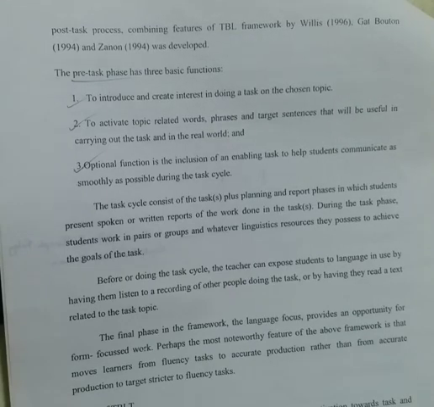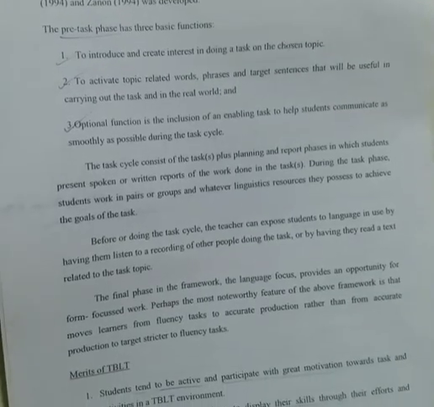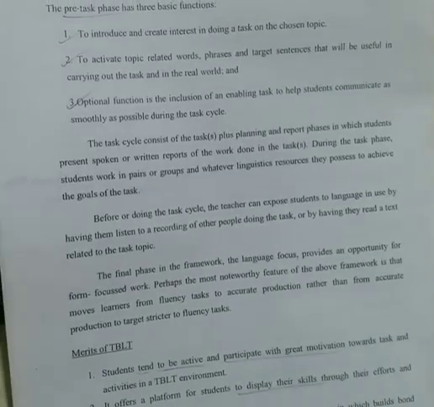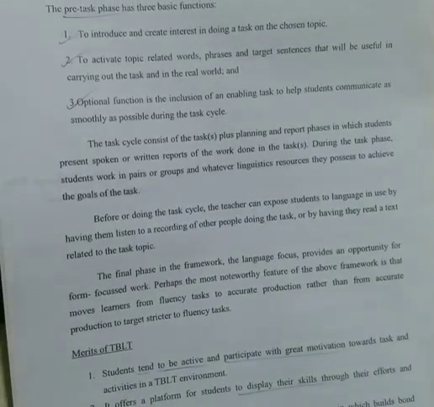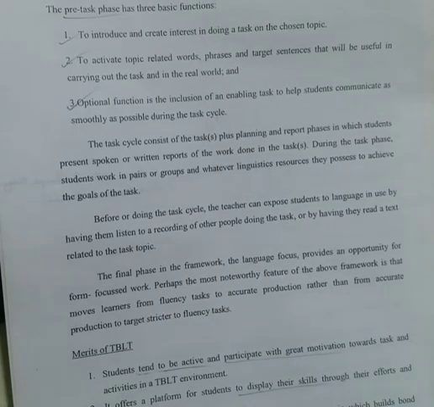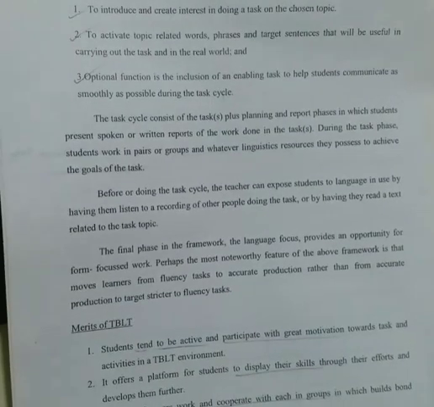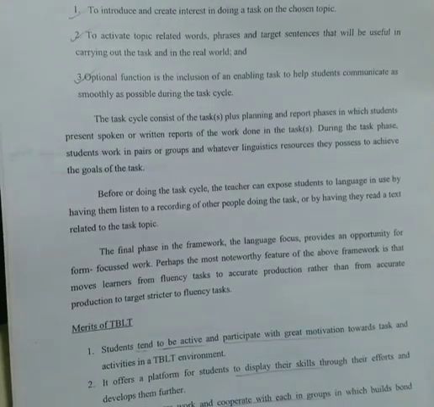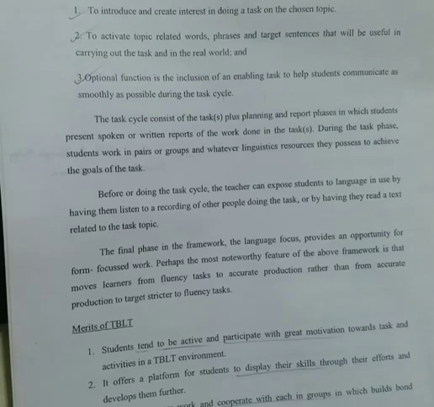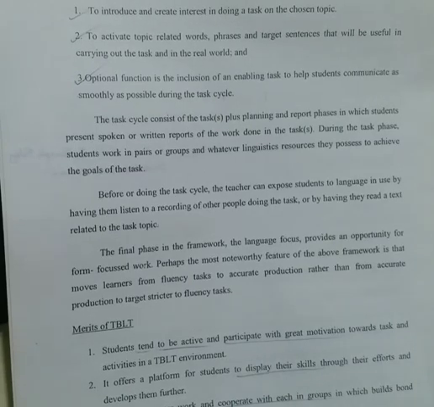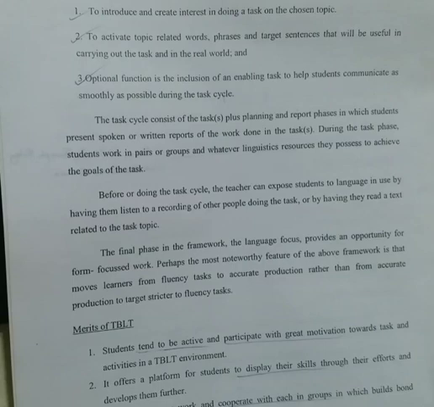And during the task phase, the students work in pairs or groups, using whatever linguistic resources they possess to achieve the goal of the task. So the teacher can expose students to language. The teacher can give demos. They can listen to a recording of other people doing the same task, and maybe some reading materials can also be given.